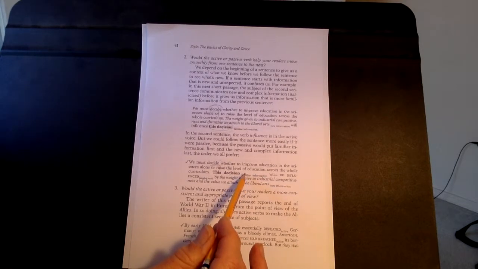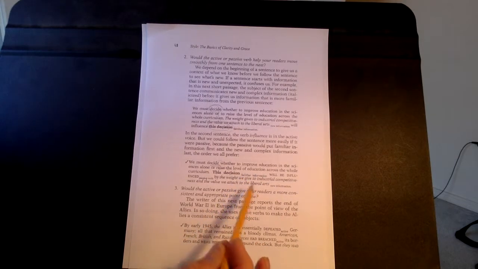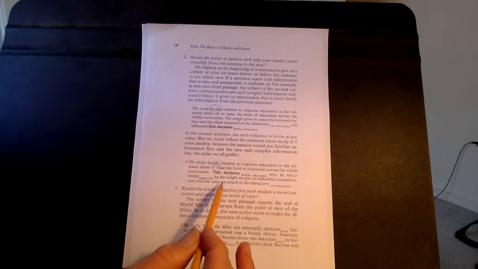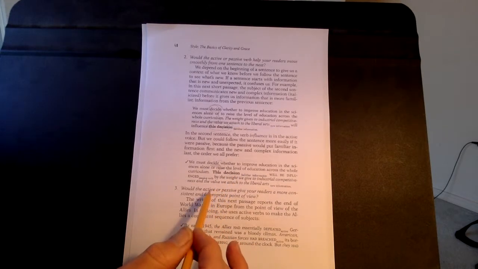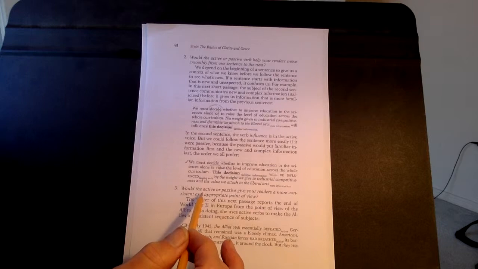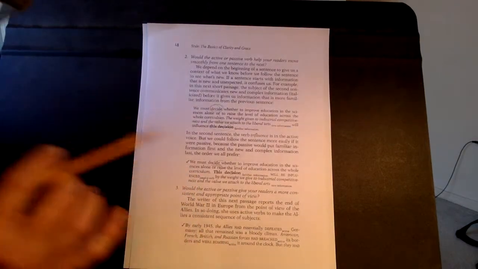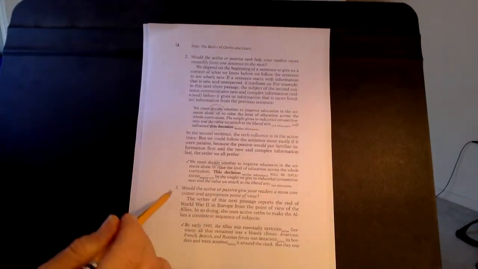Start with familiar information in your sentence and then move to new information. That's kind of like how you structure a whole paper, right? The transitions tell you what you were talking about and move you into the new thing that you're going to talk about. Cool, okay.